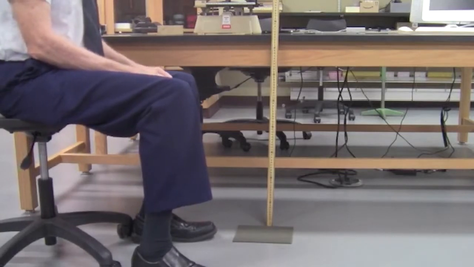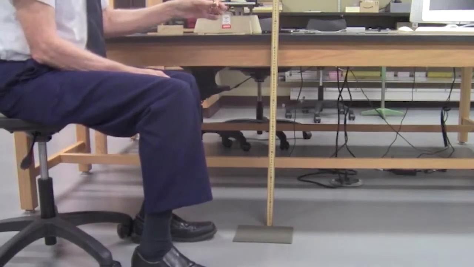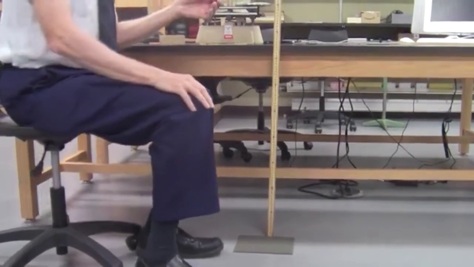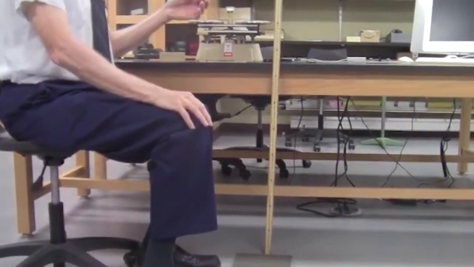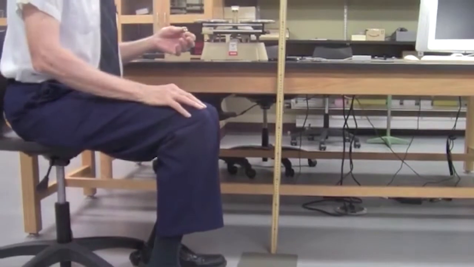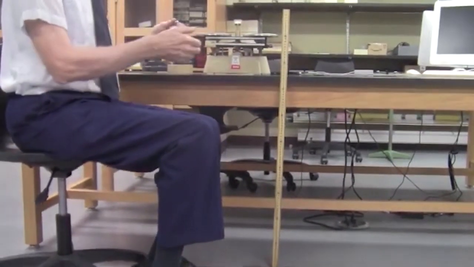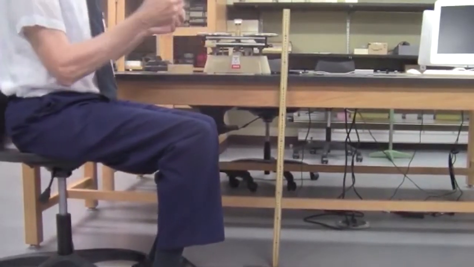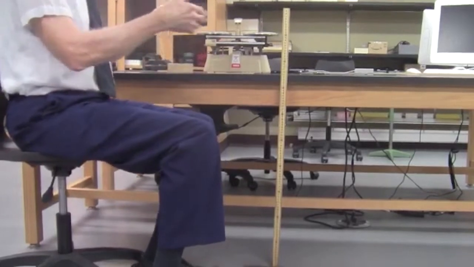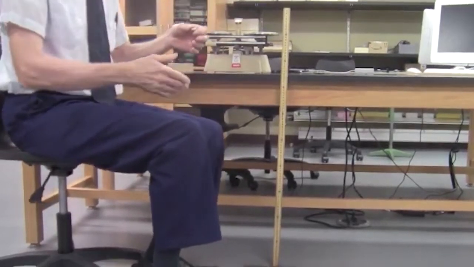So we're going to drop this ball 1 meter and time it. I don't have a partner, so you and your partner have to decide how to do this, whether you do all the timing and the looking, or your partner calls it and you just do the dropping.